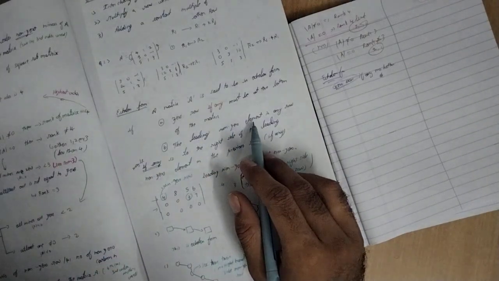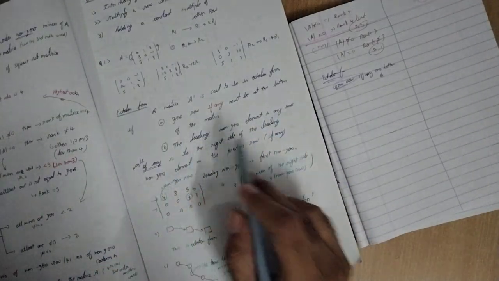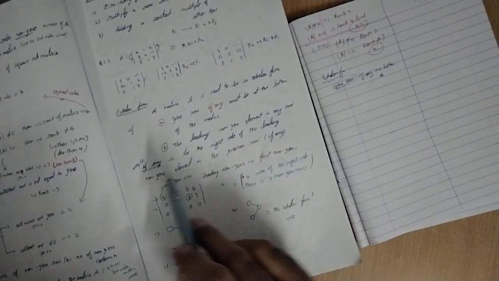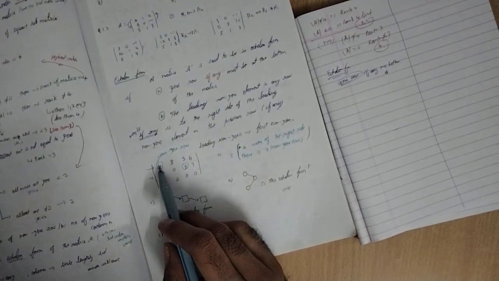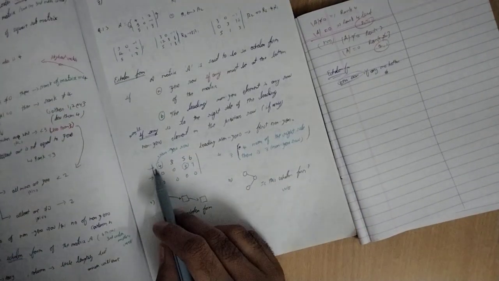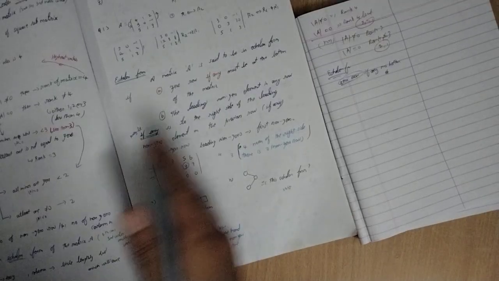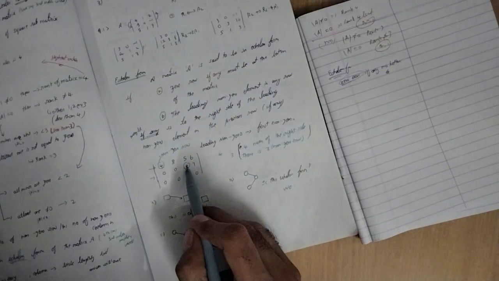The leading non-zero element in any row must be to the right side of the leading non-zero element in the previous row. Okay, so you can see this is a non-zero row and it is entirely on the right side. This side we are sitting. You can see 4, 3, it's on the right side.